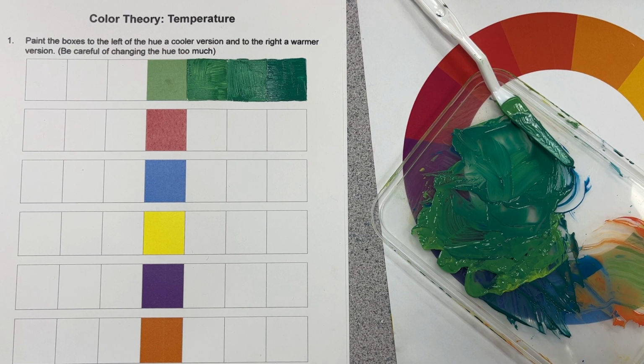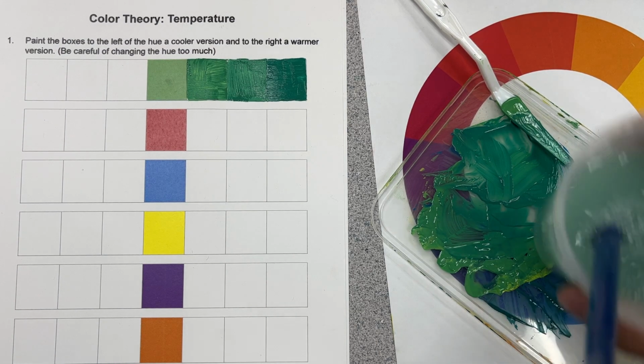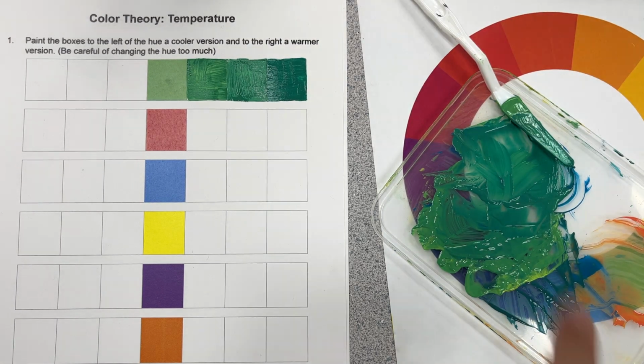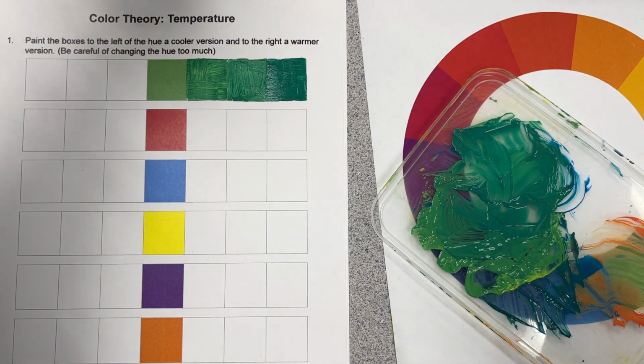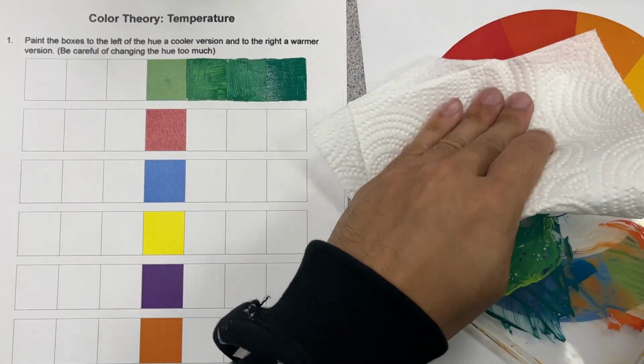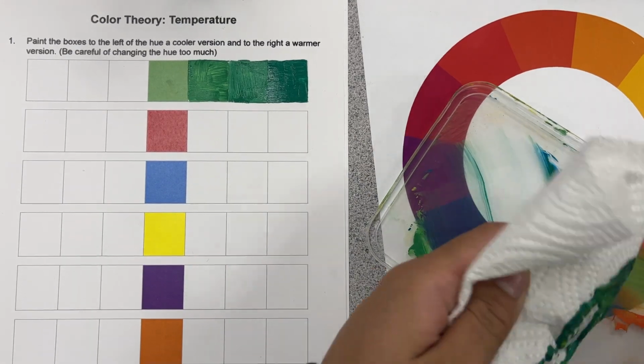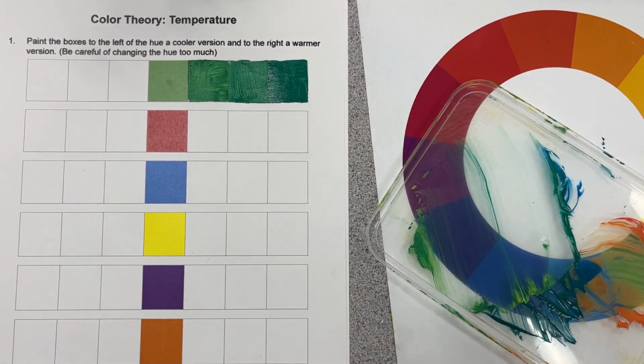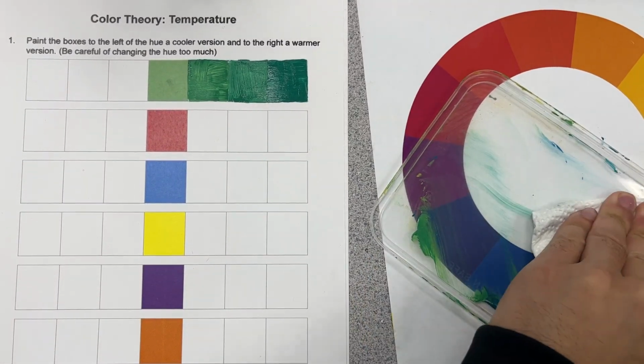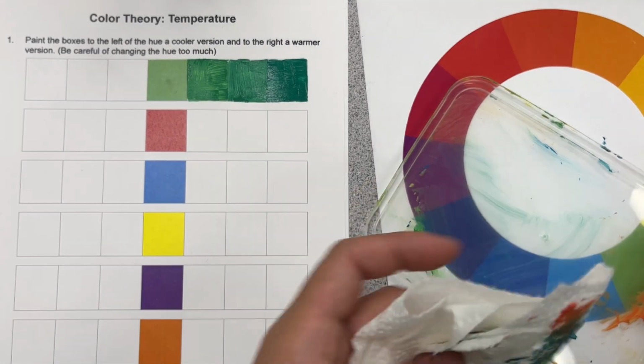Now I'm gonna rinse off my brush, and I'm actually going to start my green over because it's very far on the cool spectrum at this point, and I want to start from a warm spectrum or a neutral spectrum. Okay, so let's go ahead and clean this off.